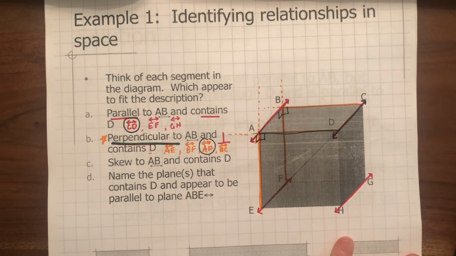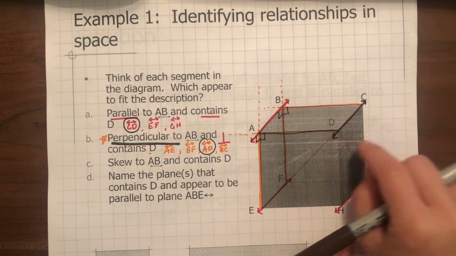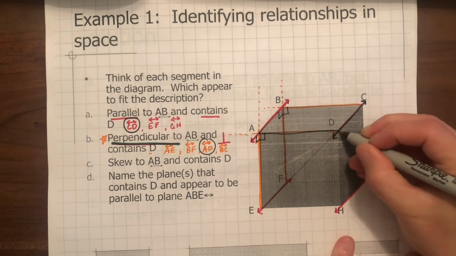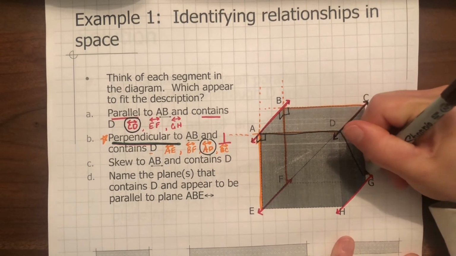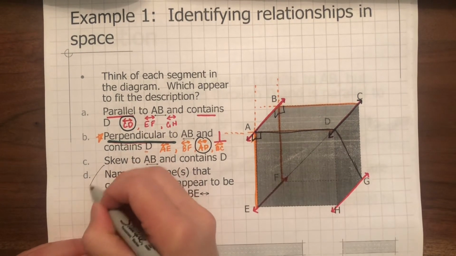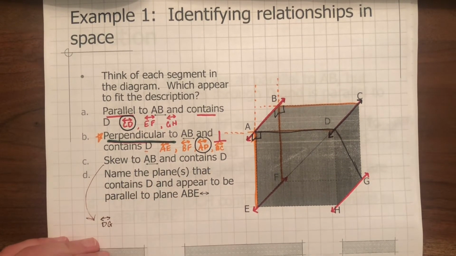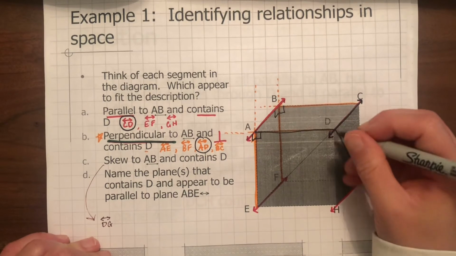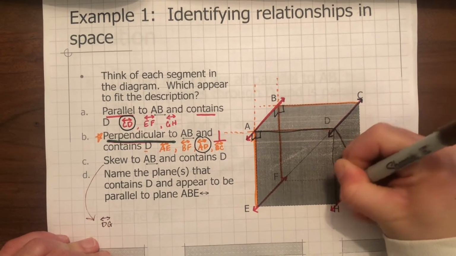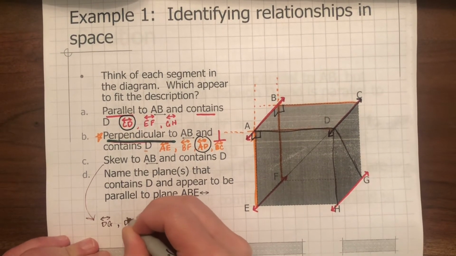All right, so the only ones that would do that is if we looked at D, so D and G, DG, which is this line here. So DG would be 1. I'm going to write it under here. So under C, it would be DG. The other one that's not perpendicular or parallel or on the same plane would be our DH, I'm sorry, DH.